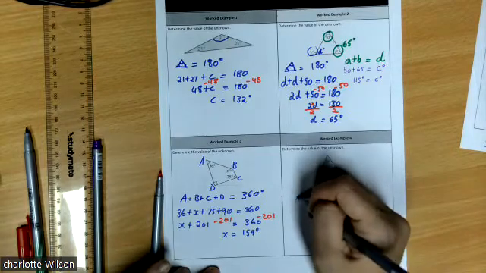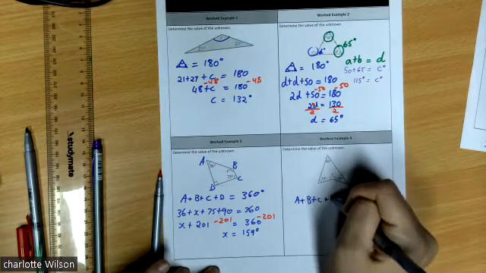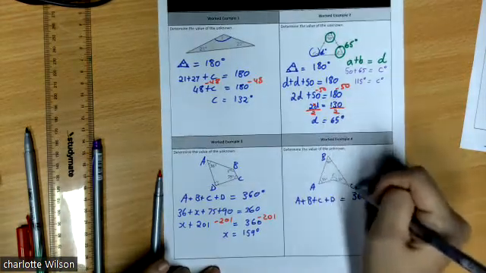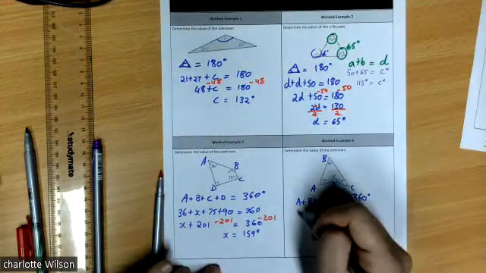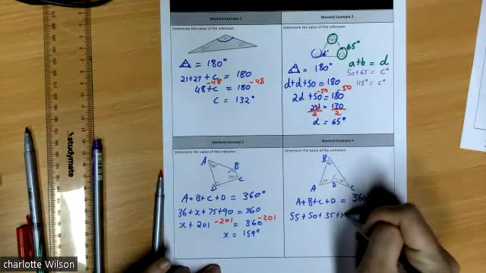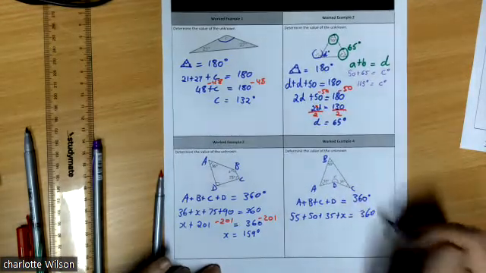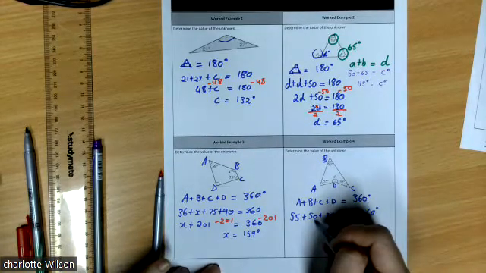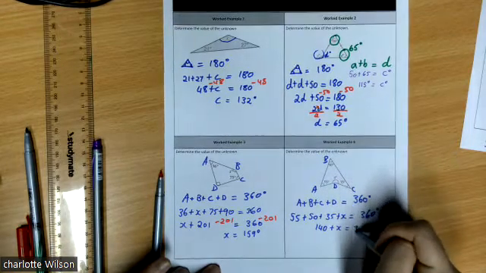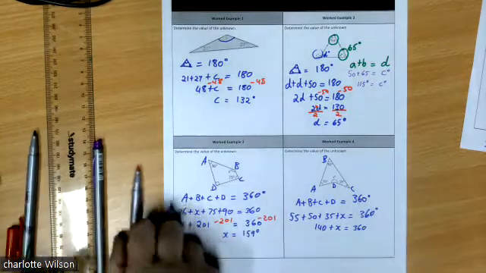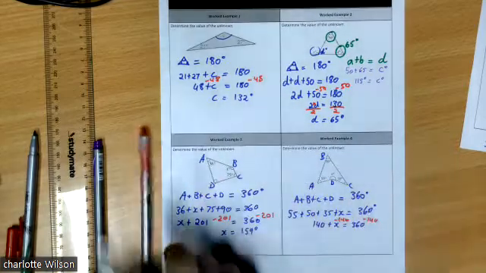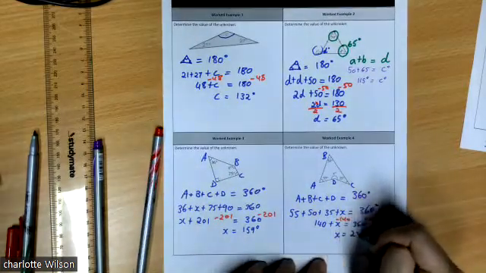Our last example here, again, we have the same rule. So A plus B plus C plus D is 360 degrees. Again, we label A, B, C, and D. We then substitute our information in. So we've got 55 plus 50 plus 35 plus X is 360. 55 plus 50 is 105, plus 35 is 140. To move 140 to the other side, we subtract. So we're going to subtract 140 from both sides. So X equals 220 degrees.